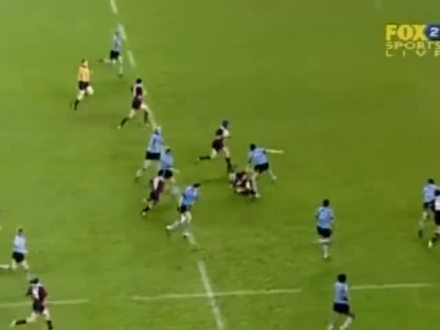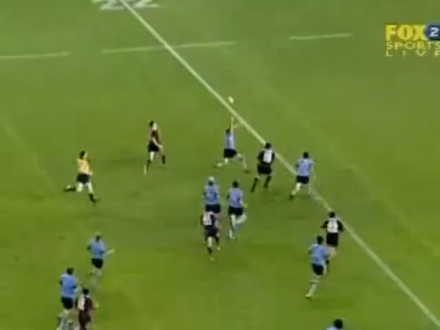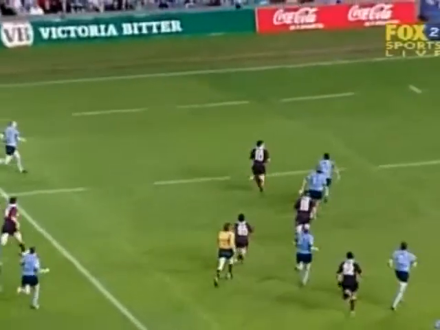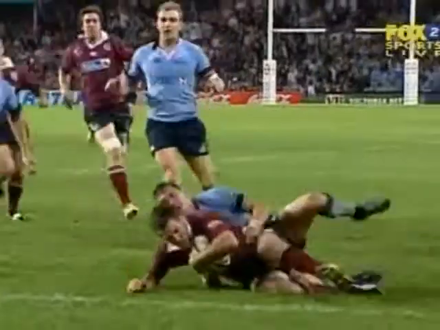Back on the inside to Tune. McVerry, over the top it goes. Huxley! Rogers comes at Huxley!